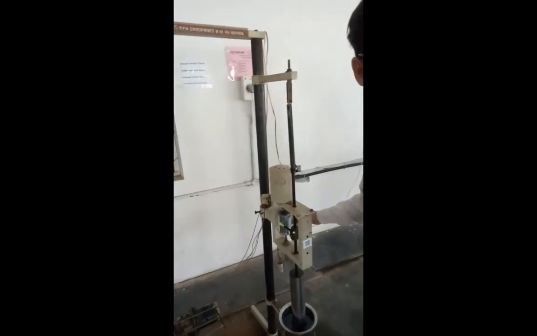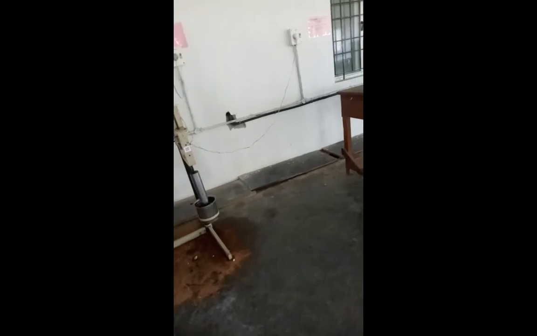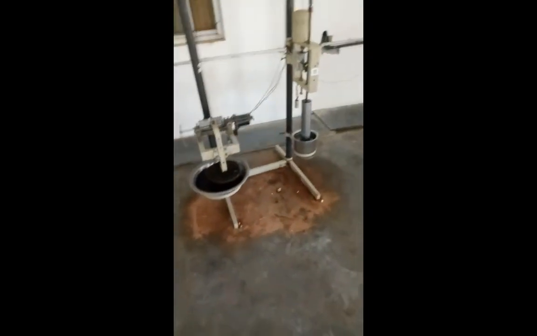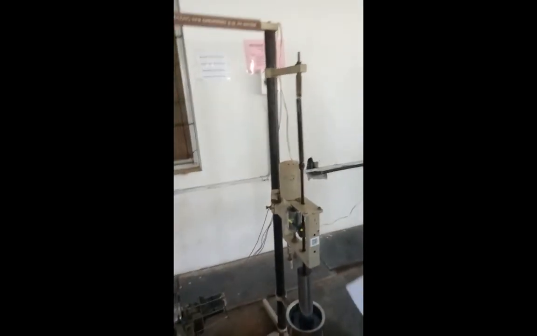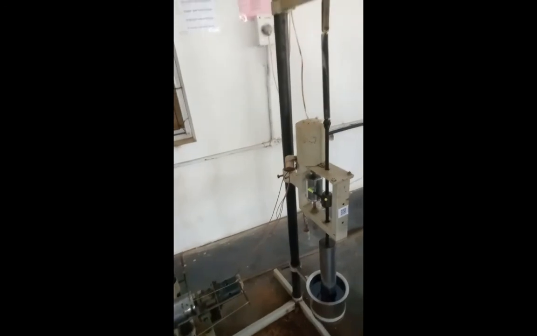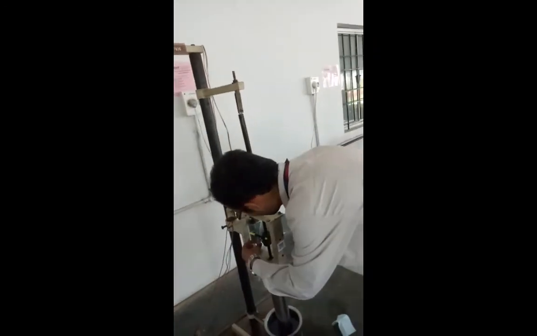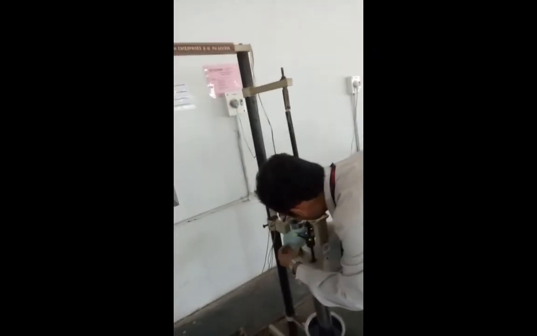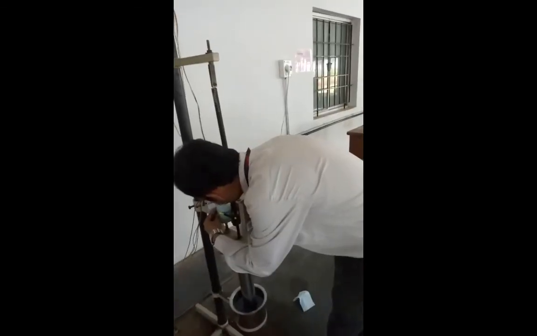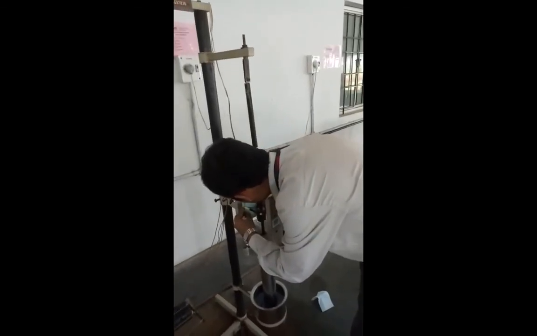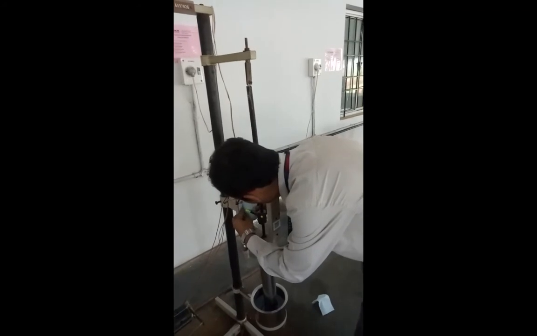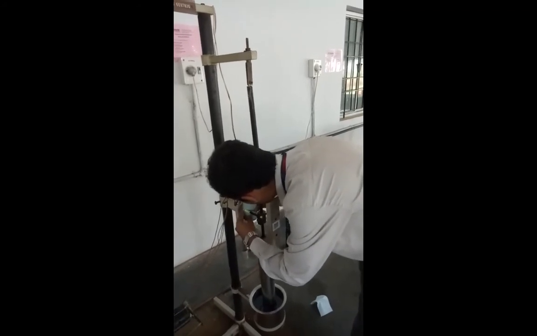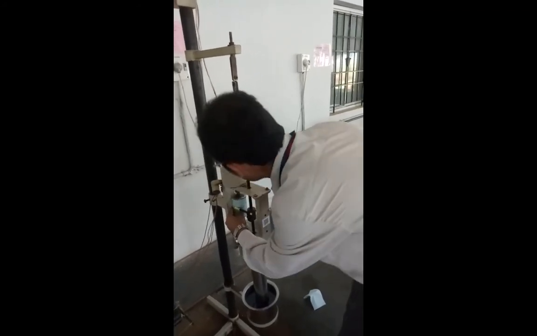I will take one more graph sheet. The length is not proper. So take the graph sheet here and fix it around the drum in the proper direction, full tight, without any wrinkle. If you fix it properly, you are going to get vibration in the proper direction.